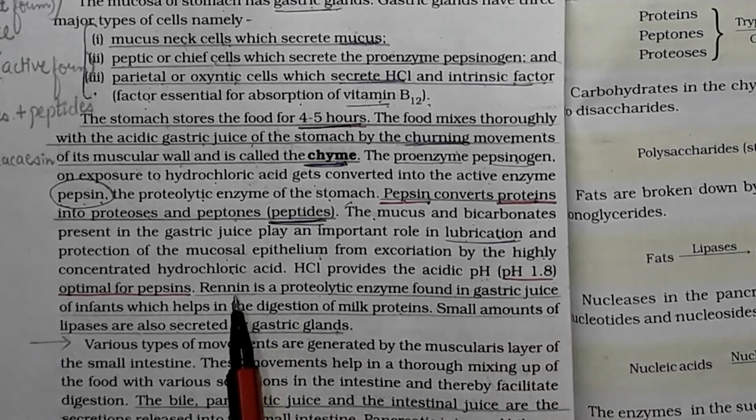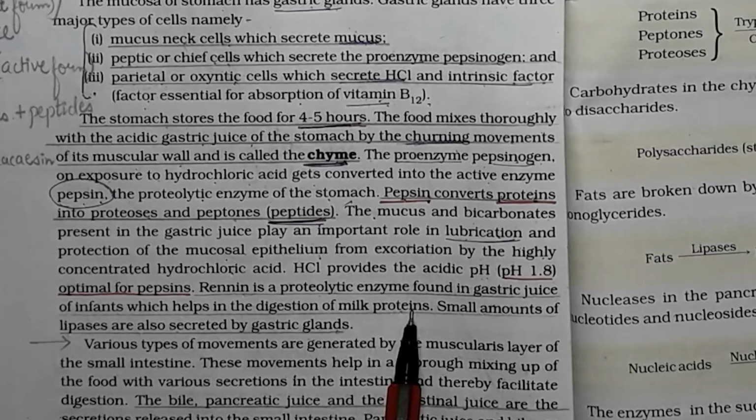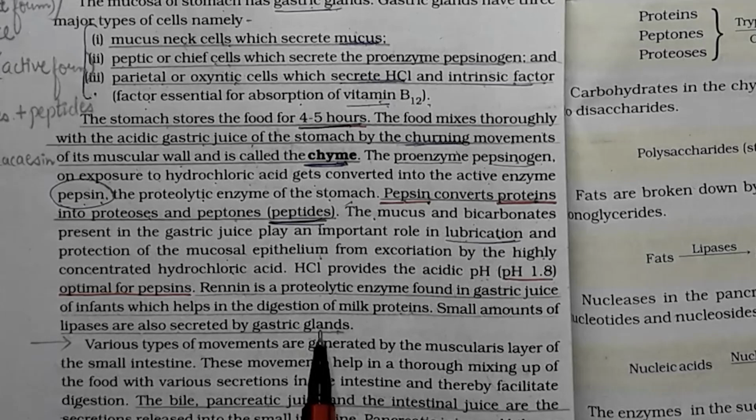Okay, next comes the renin. Renin is present in the gastric juice of infants. What it does is help in the digestion of milk proteins. Next comes the lipases, which are also secreted by the gastric glands.